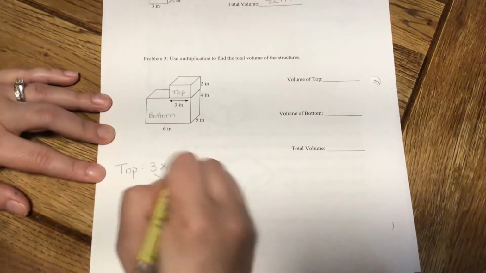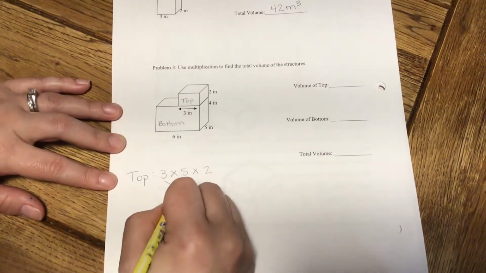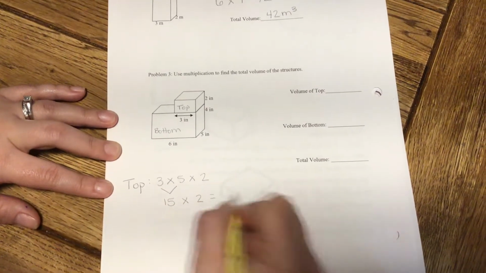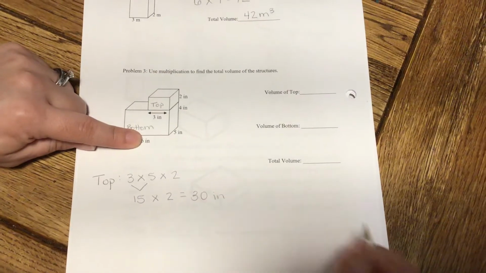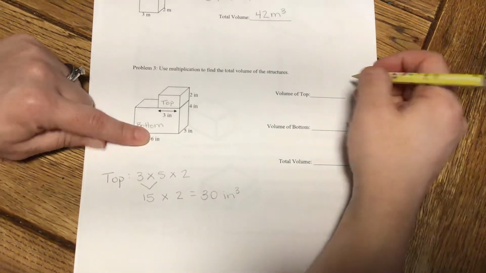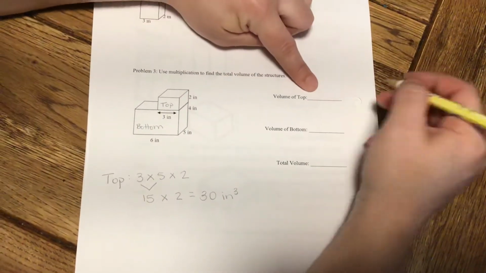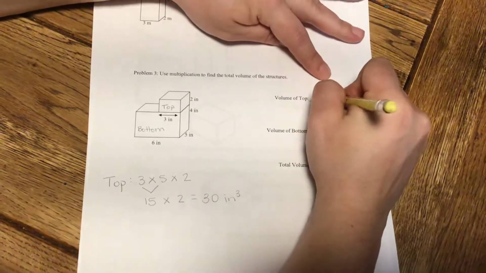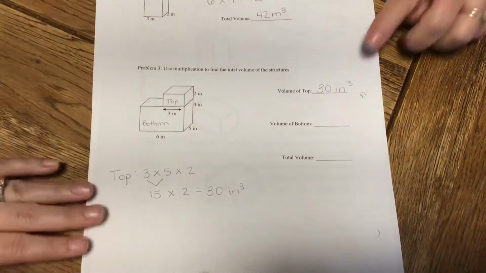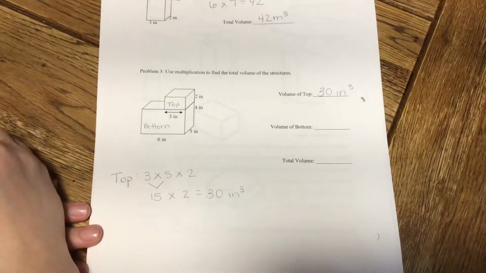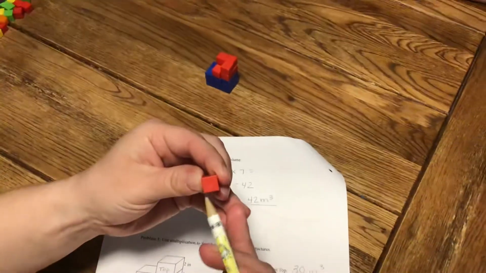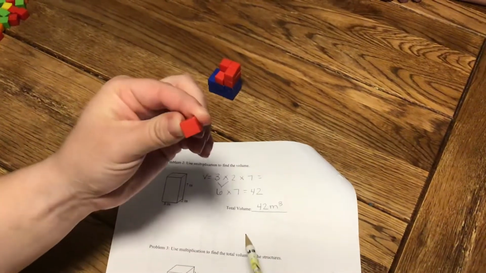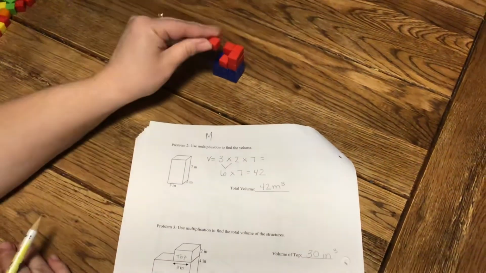Miss Purdy? 3 times 5 is 15, and 15 times 2 is 30. And our label is inches, so this one is inches cubed. The volume of the top structure is 30 inches cubed. Why are we putting a 3 there, Mrs. Delahunt? Well, because it is a 3-dimensional figure, so we have a length, a width, and a height, which is what makes it look boxy.